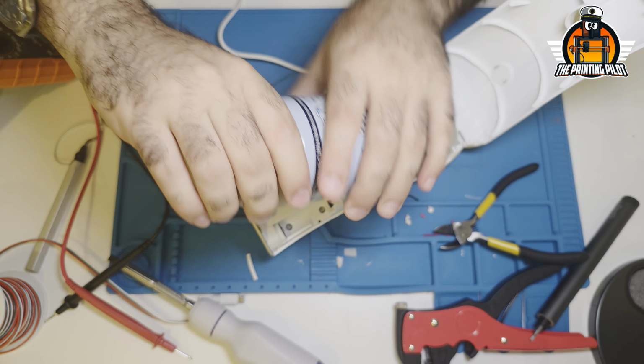Now with everything in place, we can add the bottle sprayer in and close it and make sure everything looks okay. And yeah, everything looks as it should. So if I press on it, yep, it sprays.